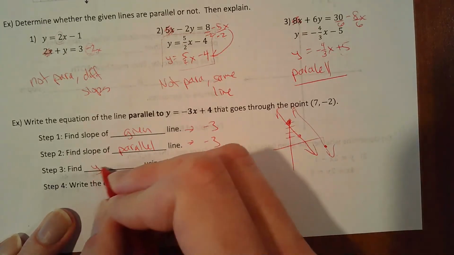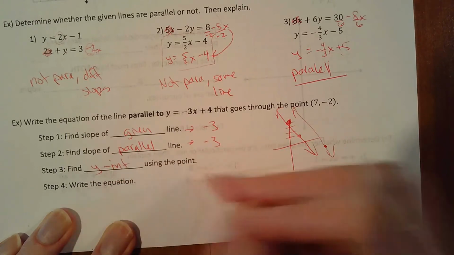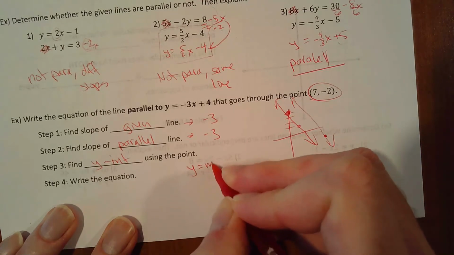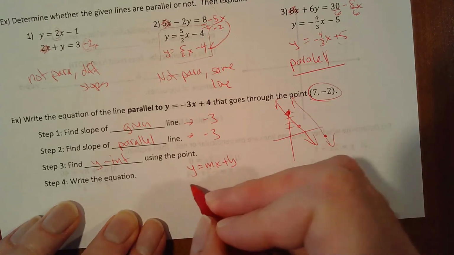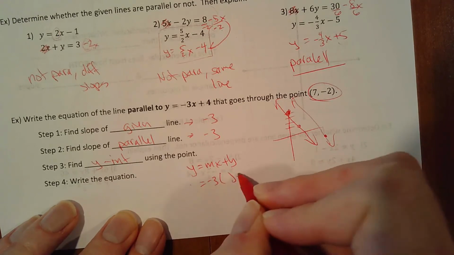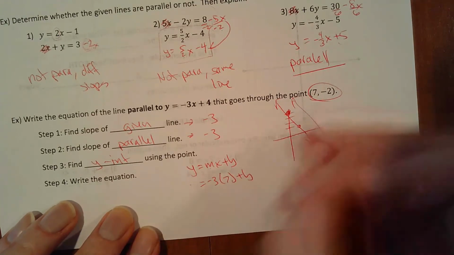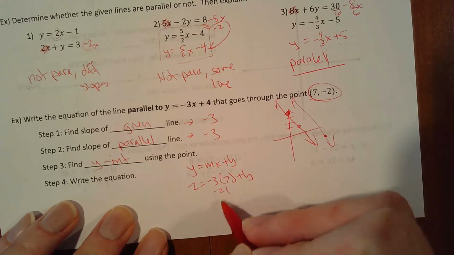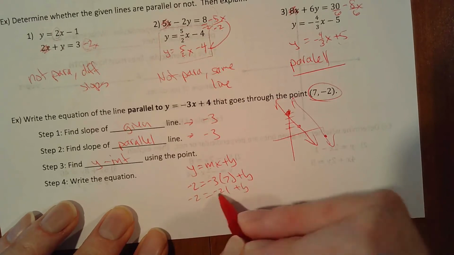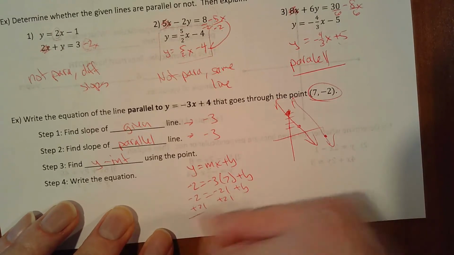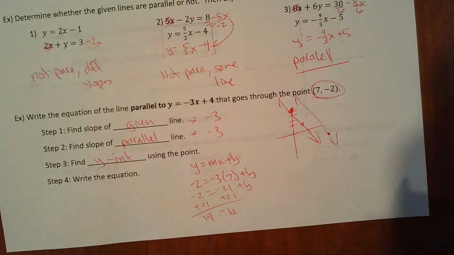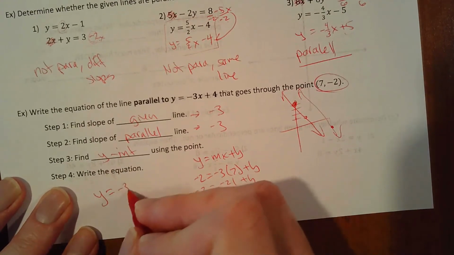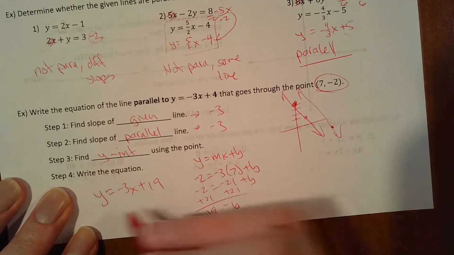And then I need to find the y-intercept using this point right here. Same way we did last time. You've got y equals mx plus b. That slope is negative 3. And then I'm going to plug in 7 and negative 2. Plug in the point that you know and use it to find b. So this would be negative 21 plus b equals negative 2, so add 21, so b equals 19. So my equation here would be y equals negative 3x plus 19. Okay?